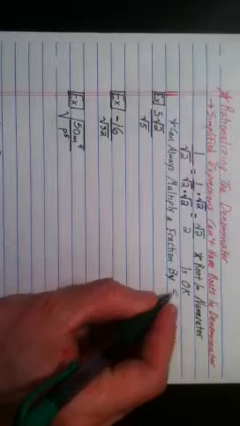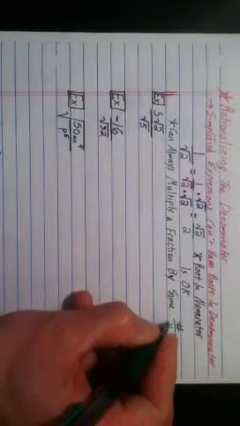So remind yourself why that worked. We can always multiply a fraction by the same number in the numerator and the denominator. As long as we're multiplying by the same number in the top and the bottom of the fraction, it's okay. And that is rationalizing the denominator: getting rid of the root that's in the denominator.